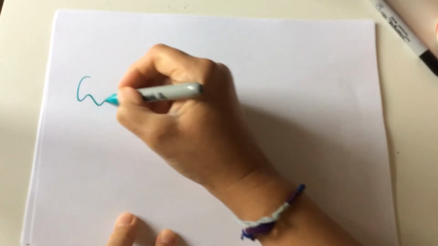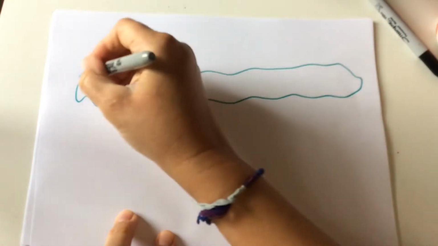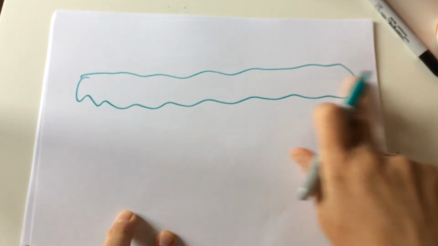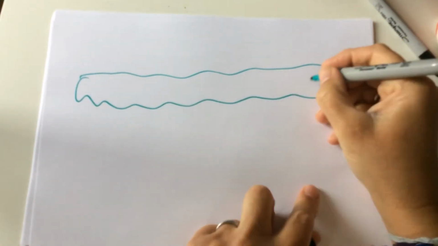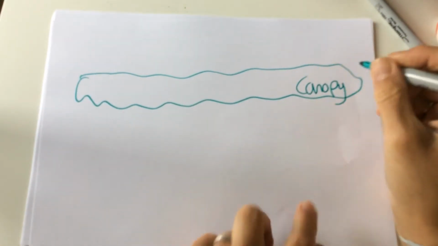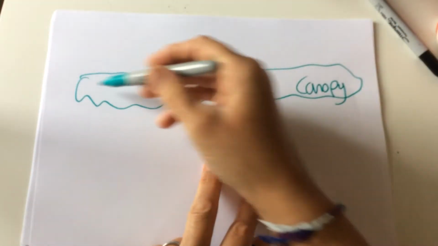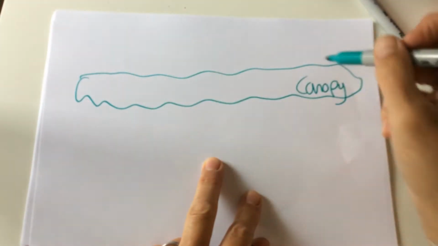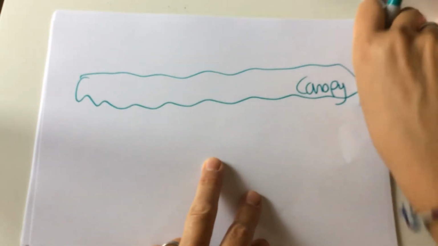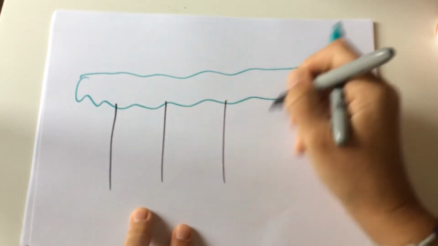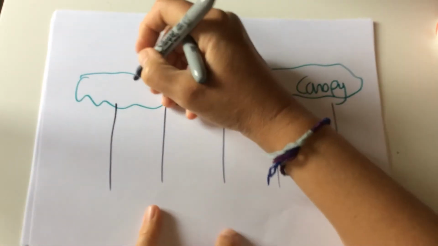So if we just do some pretty basic drawings, the first thing that I'm sure you are aware of is that there are different layers in the rainforest. If you were flying over a rainforest in an aeroplane, you would see this continuous mass of green, and this layer is the canopy, and those trees are continuous along there. Obviously they've got their trunks coming down, but it's all happening there.